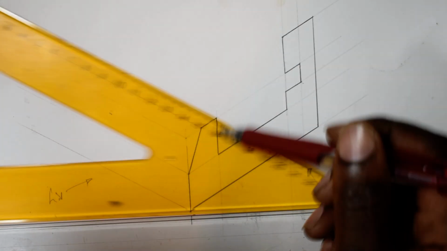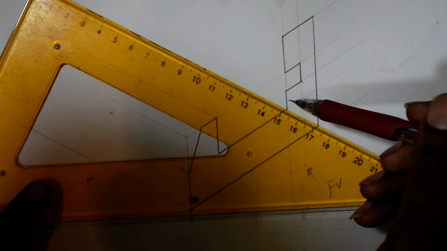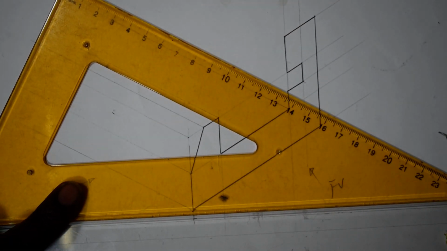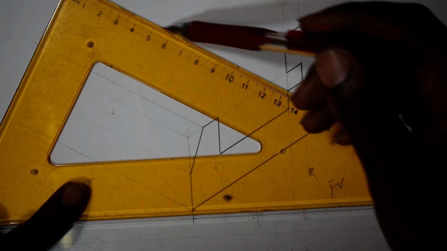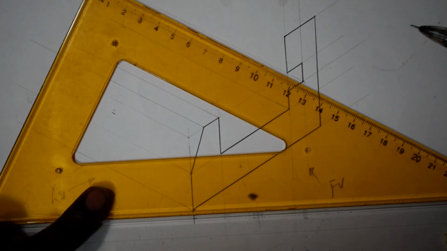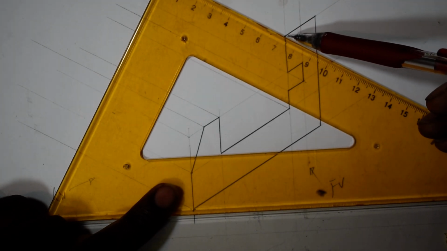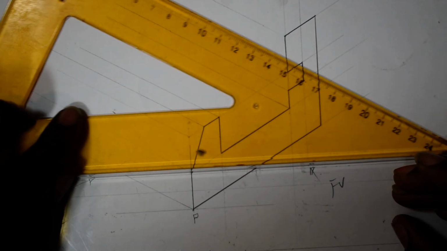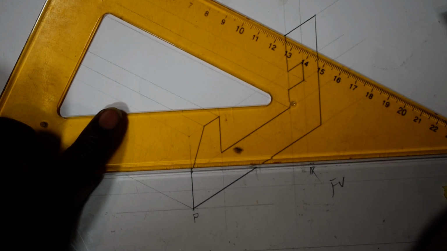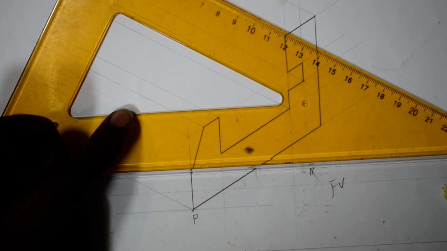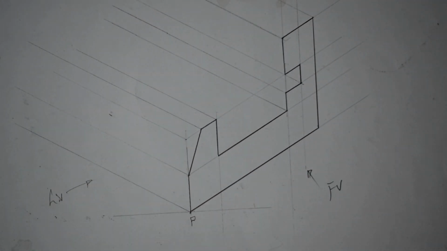Take this one, I cannot see it clearly. You take this one, you understand? Take this one, take this one, same point. There you go. And there you go. You get it.